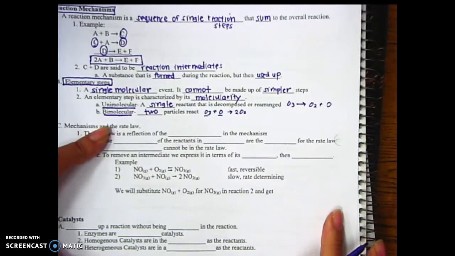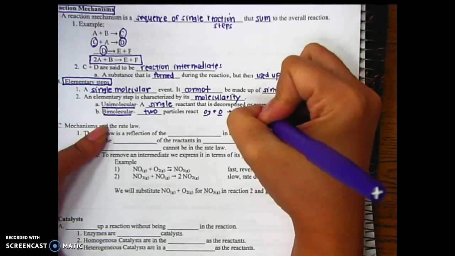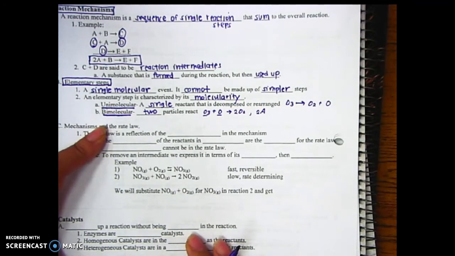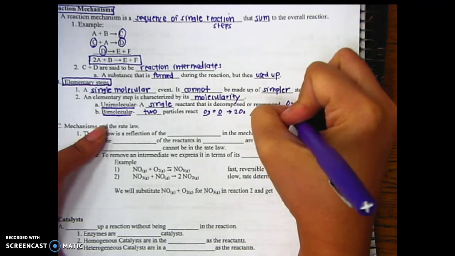Another way you could have a bimolecular reaction is if you have just one type of substance, but two of them, represented with a coefficient of 2. This would also be considered bimolecular.